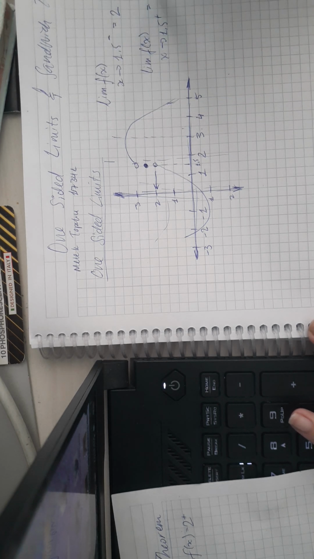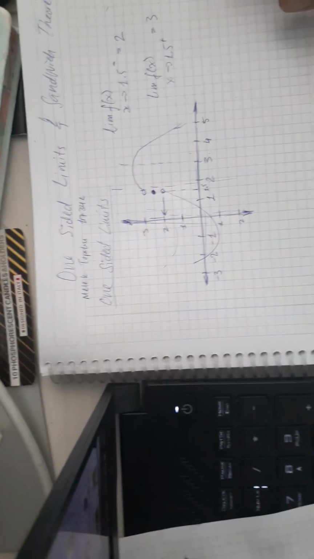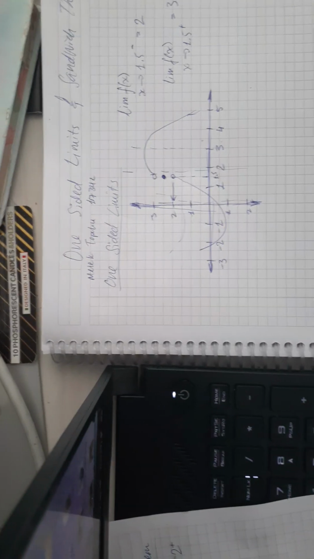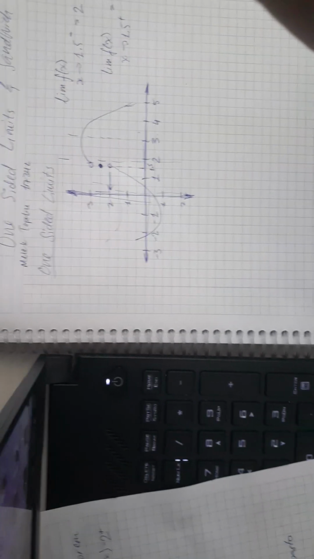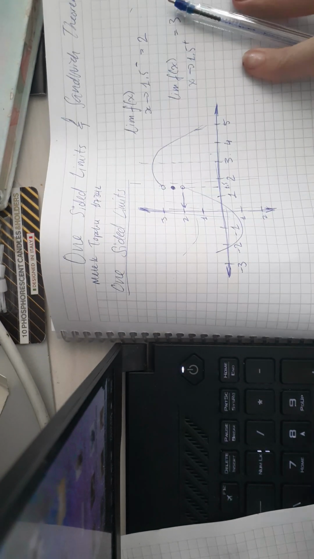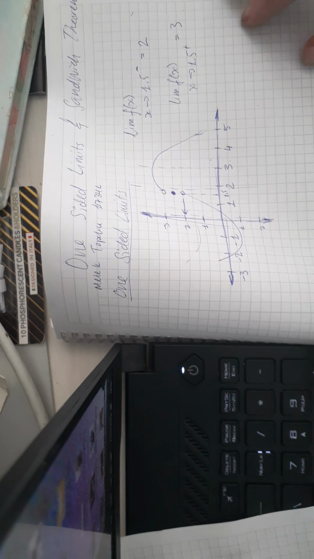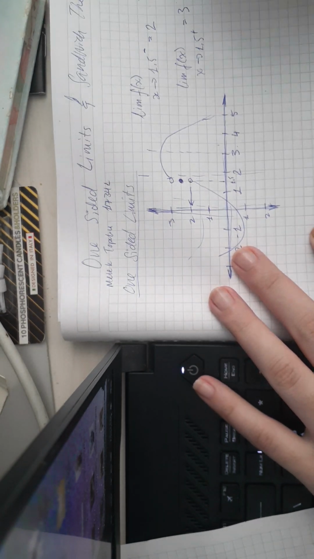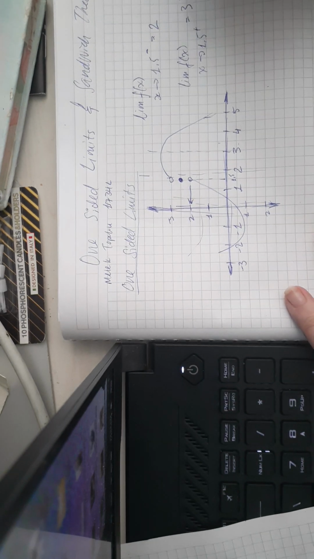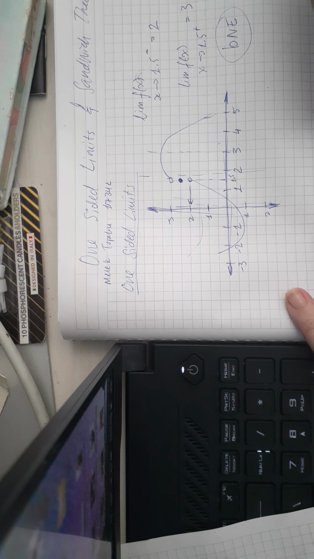And since these two don't seem to be equal to each other, we can then say that the limit of f of x as it approaches 1.5 does not exist. And that's basically the gist of one-sided limits.